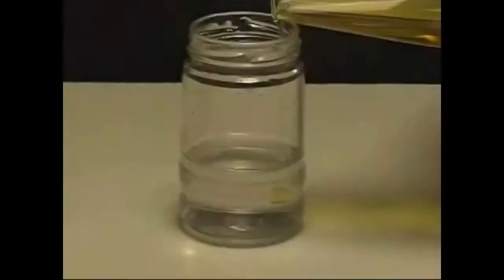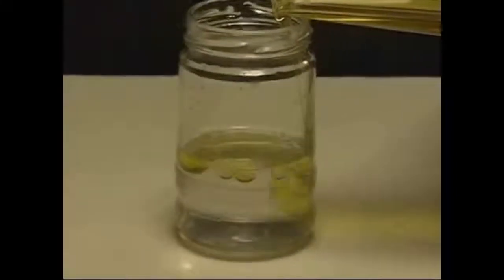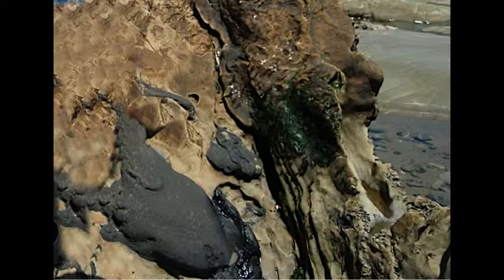Most oils have a higher API gravity, meaning they are lighter than water, and that is why oil usually floats on top of water. There are, however, a few oils that are heavier than water. We'll discuss them later.